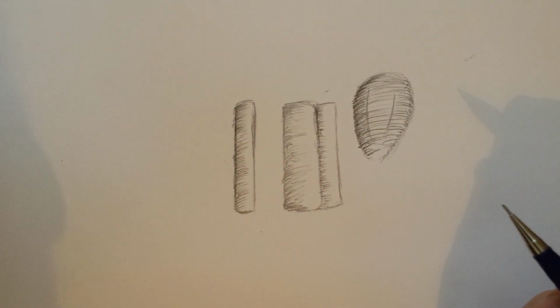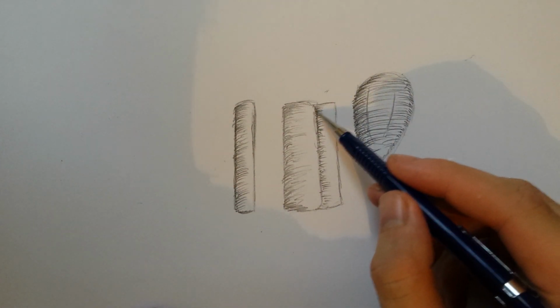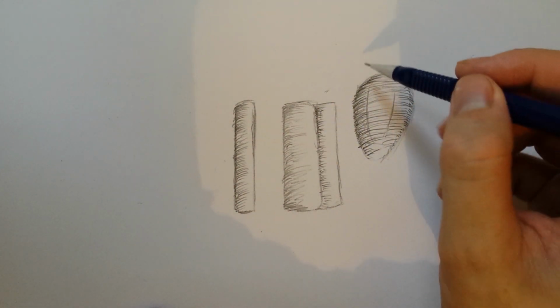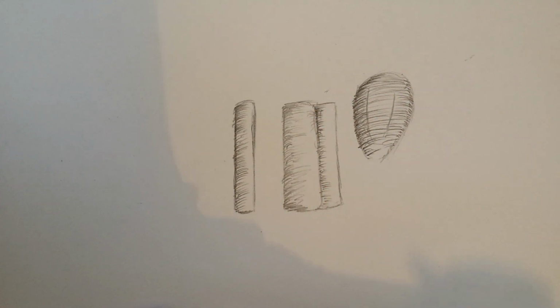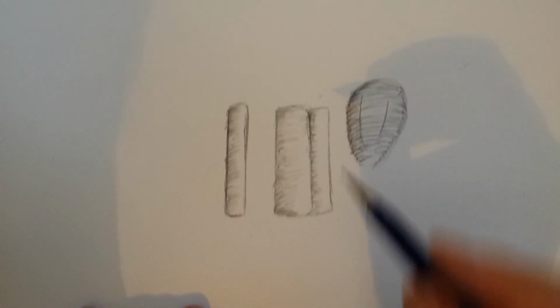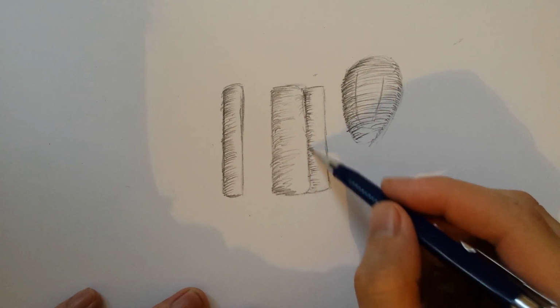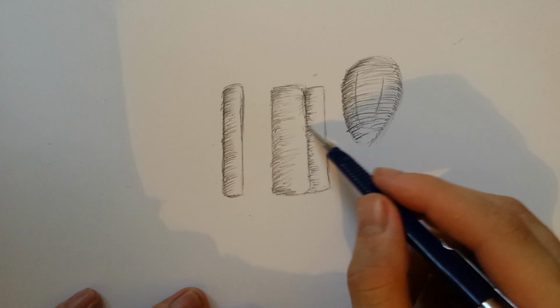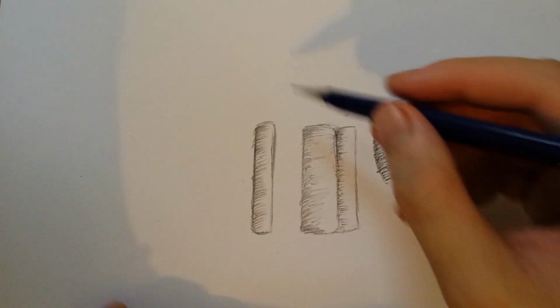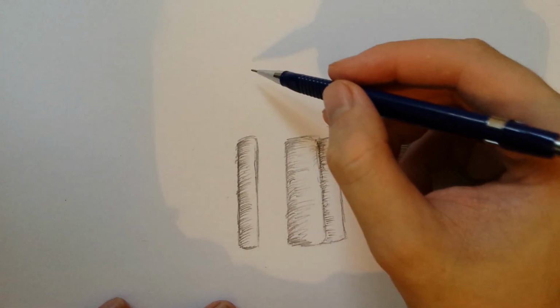Or for example, when the sun is a little bit more behind it, the shadow goes this way. So that's how you can get that feeling of depth and shadow into your drawing. So now we're going to draw the same as we did here.